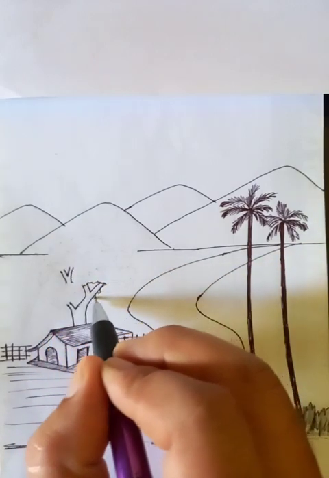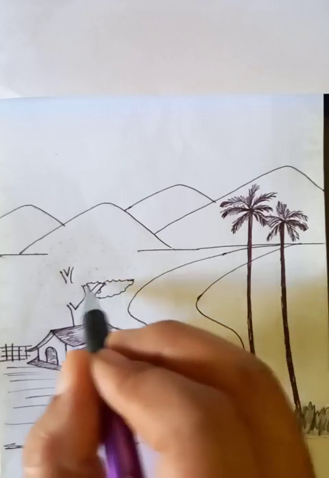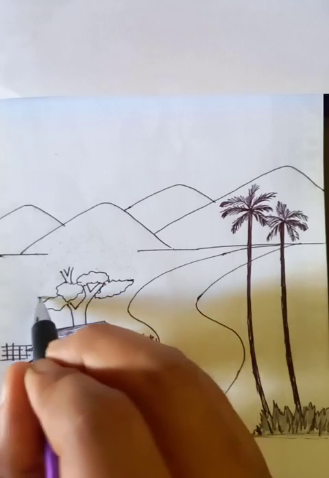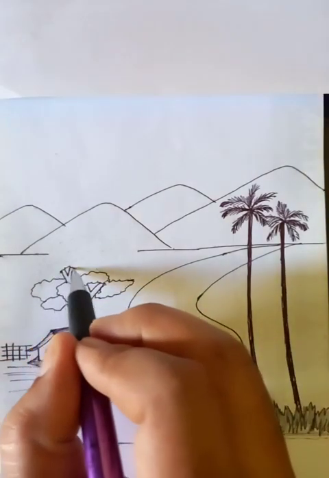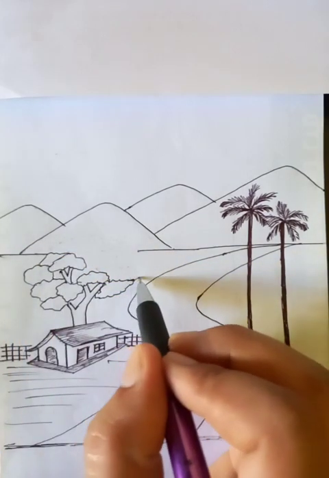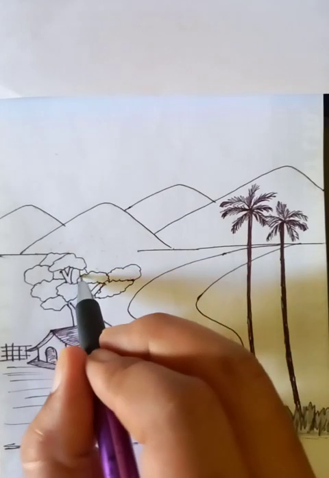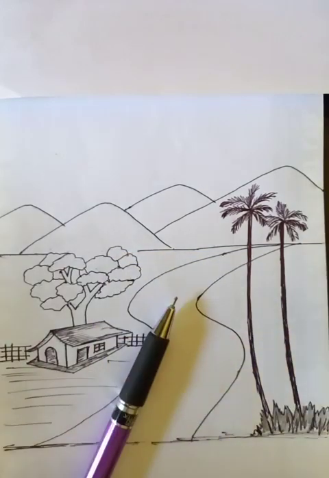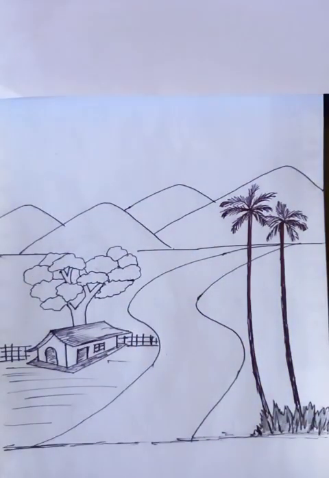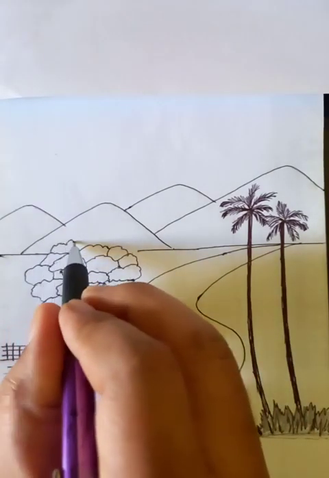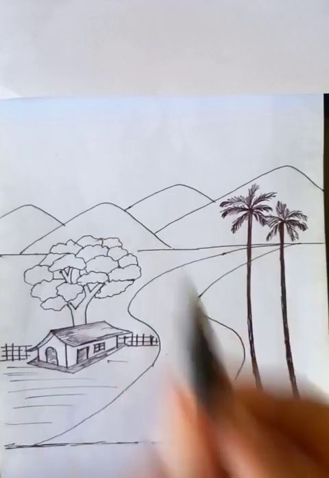and we draw like these lines along the tree, and make it look nice. Here this is. Here the tree. Okay.